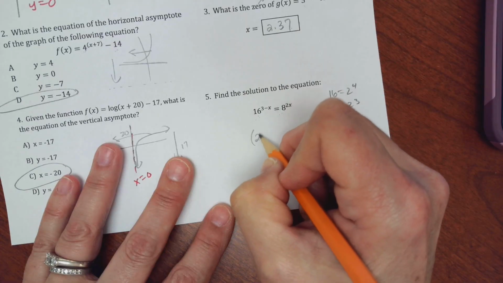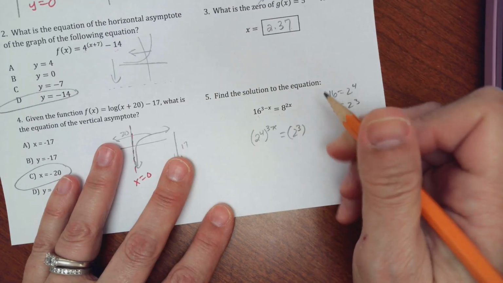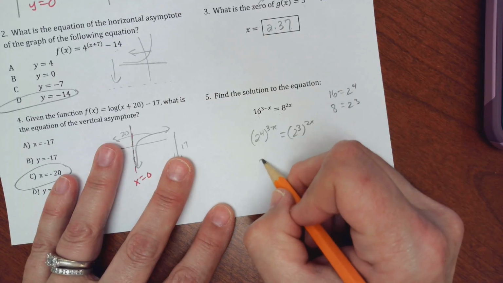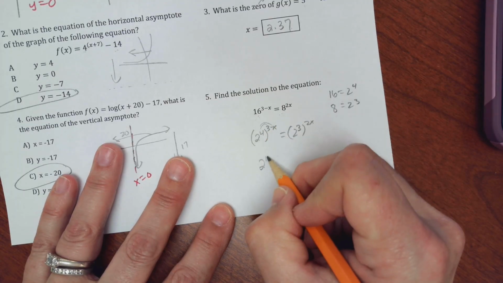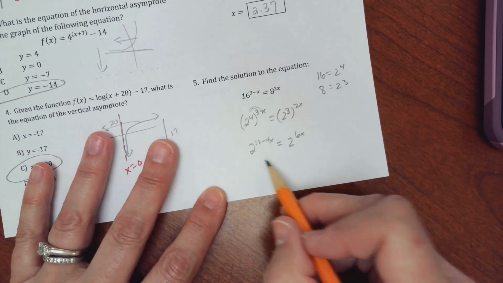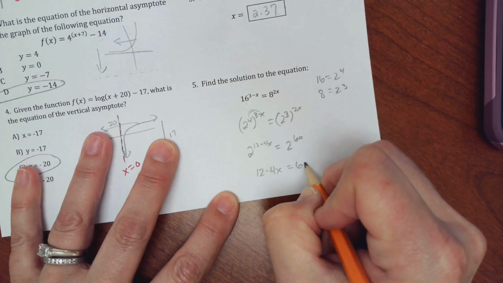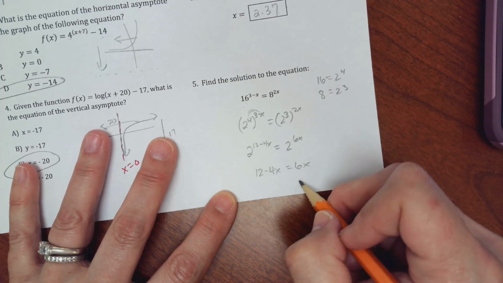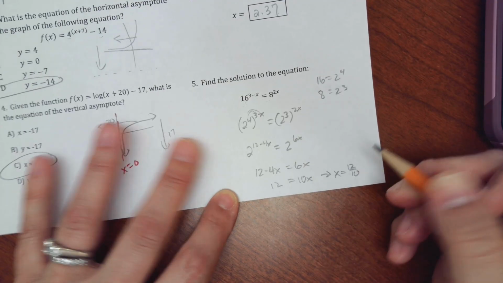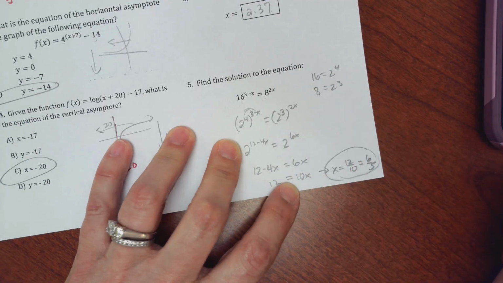So in place of the 16, I'm going to put a 2 to the 4th, and that 3 minus x is going to stay. And in place of the 8, I put a 2 to the 3rd, and then the 2x stays. So now with our exponent rules from Algebra 1, I multiply my exponents. I'm going to multiply this 4 times both, so I get 12 minus 4x. And over here I get 6x. So now the 2's are not really important to me anymore. I know that 12 minus 4x has to equal 6x. All right, so I've got to solve that. So I add 4x, I get 10x equals 12. So my final answer will be x equals 12 over 10, and that changes to 6 over 5. All right, so final answer, or 1.2.